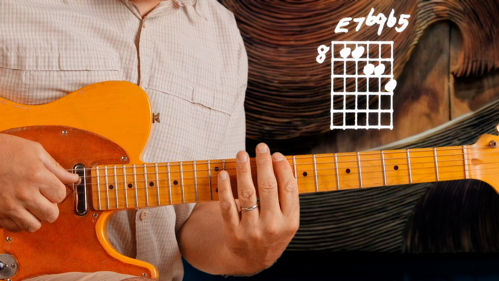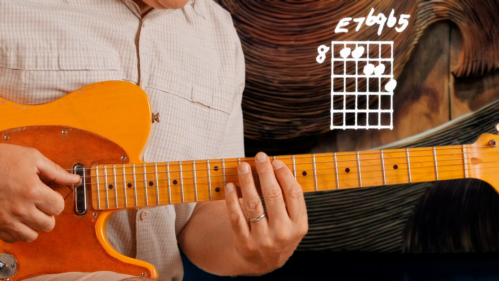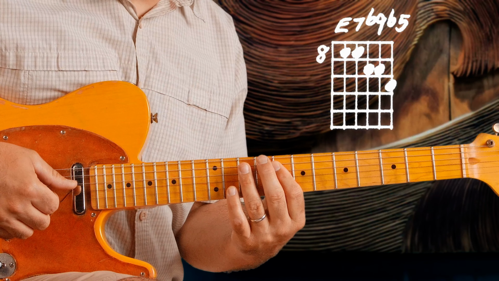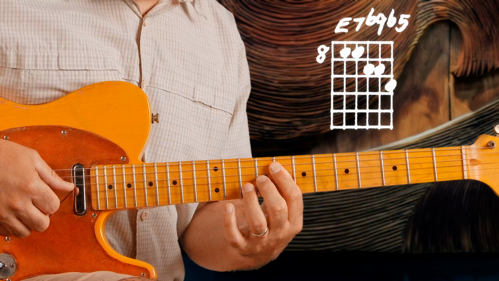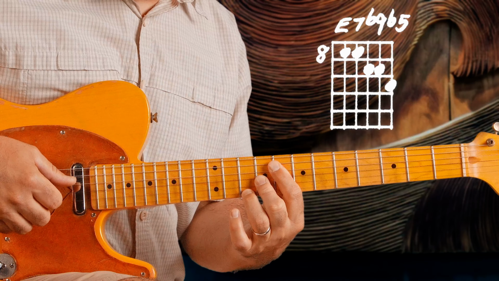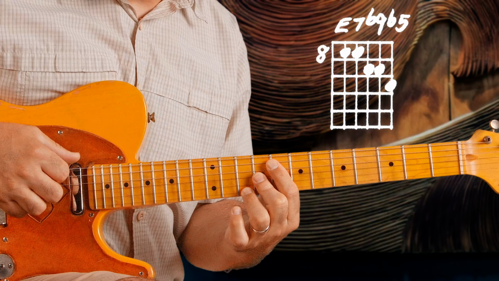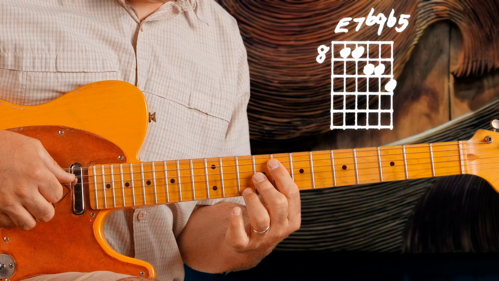Fret number 8, we have the E7 flat 9 flat 5 with the flat 9 in the bass and the flat 5 a perfect fourth above it. This is really cool stuff right here. Root note, 3, and then flat 7 on the top of it. Ooh.